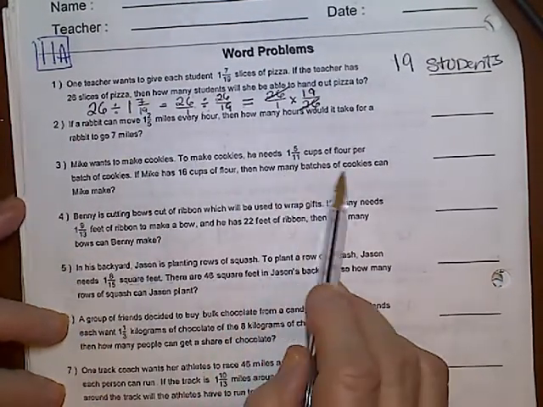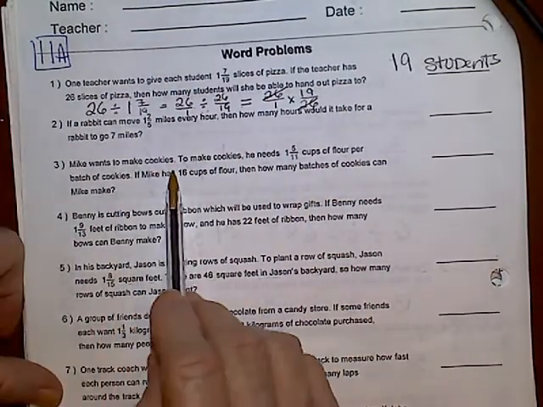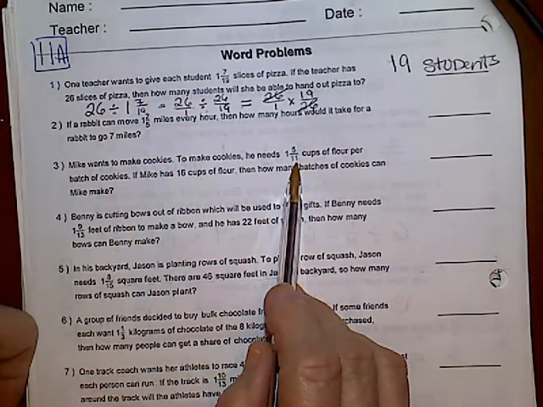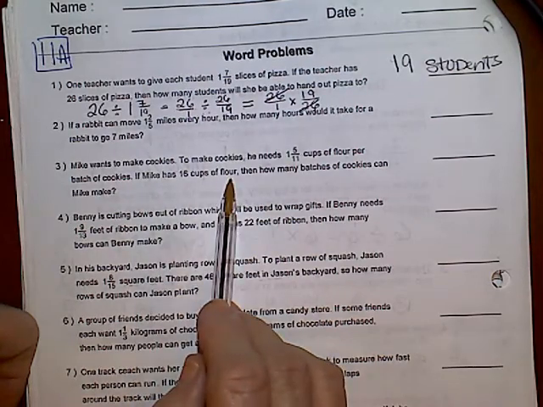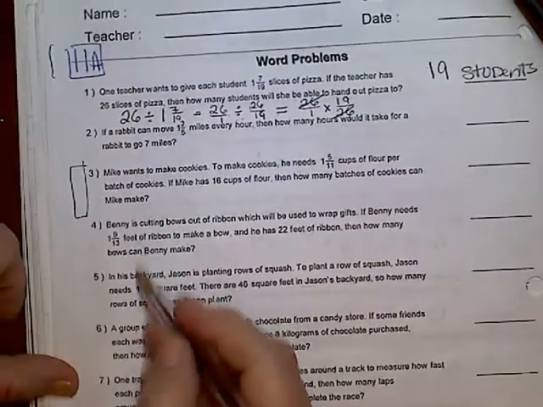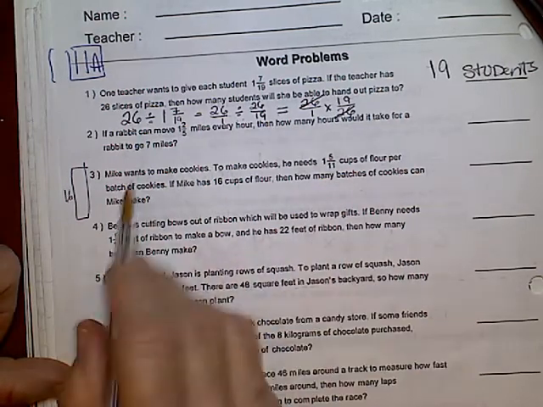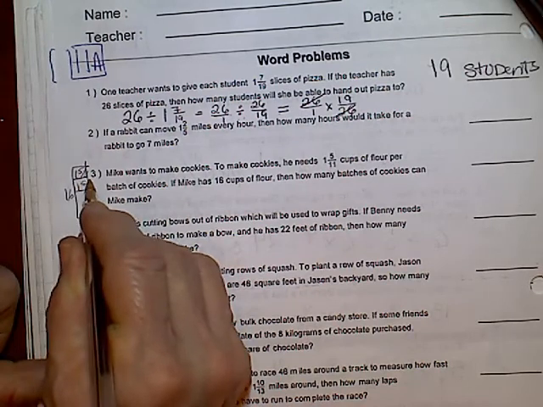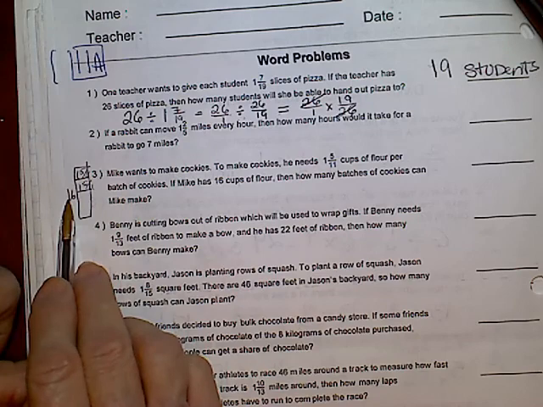How many batches of cookies can Mike make? So he wants to make cookies. To make cookies, he needs 1 5/11 cups per batch of cookies. He's got a total of 16 cups of flour. So again, I'm going to draw a little picture. You don't have to. But this is my 16 total. And for one batch, he needs 1 5/11. For another batch, 1 5/11. What am I doing with that total? If you said dividing it up, you are correct.